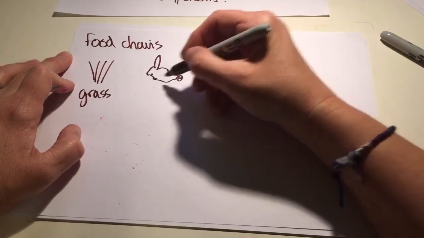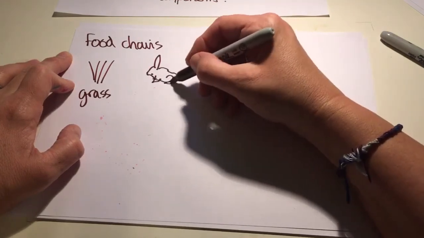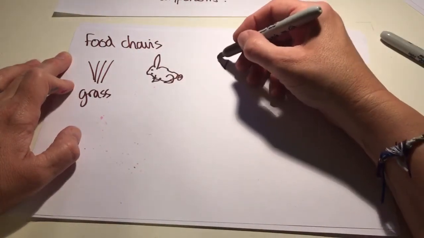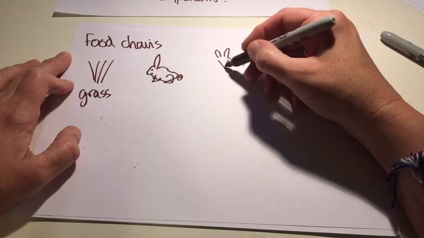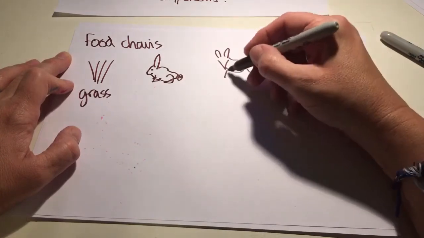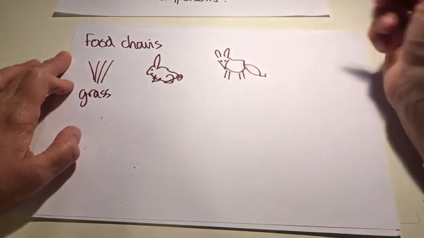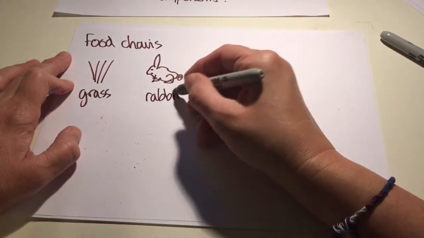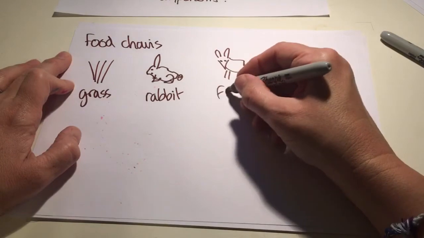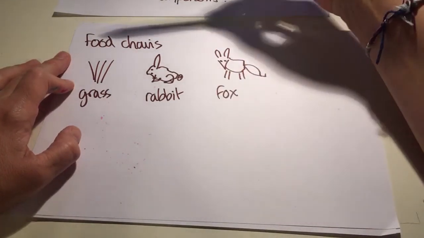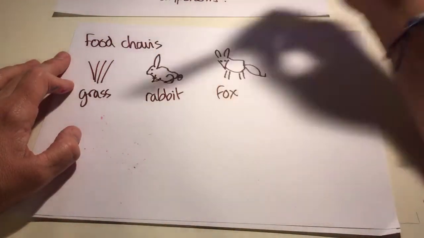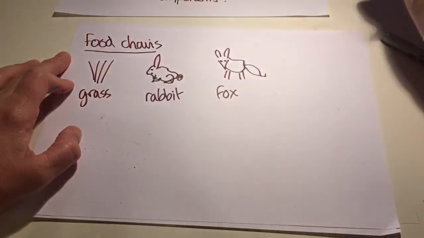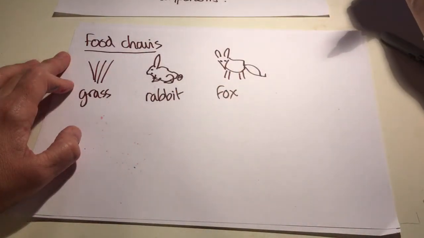No giggling. Okay, there we go. And then we might have a fox. Okay, so it's Mr. Foxy Loxy with his big tail and his legs. Okay, there we have. So we've got an unconvincing rabbit and a fox. Food passes, energy passes between these. So if you think about science, you'll remember. Now, which way is the arrow going to go? Have a think.